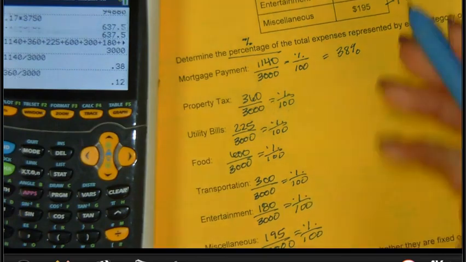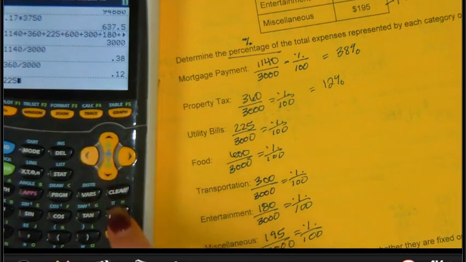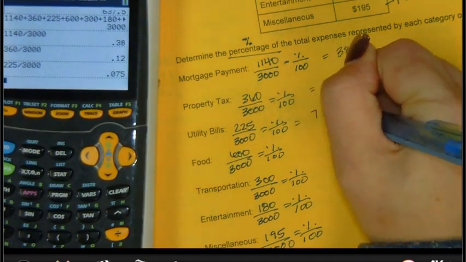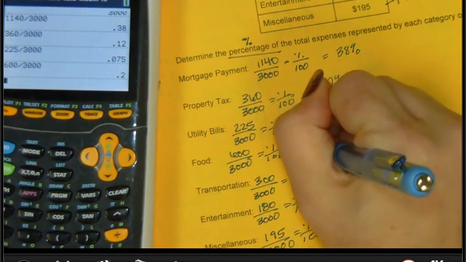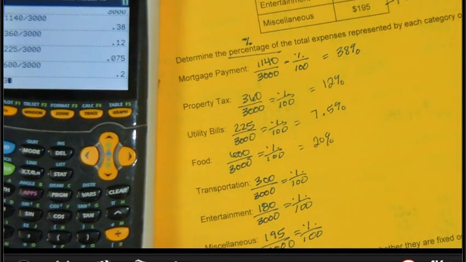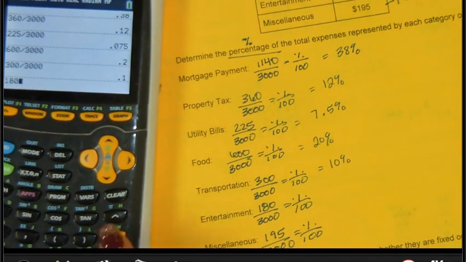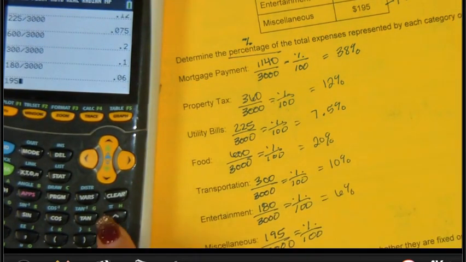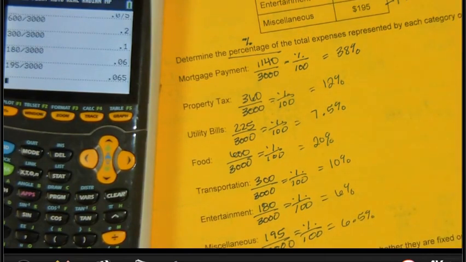360 divided by 3,000 is 12% of your budget. 225 divided by 3,000 is going to give me 7.5% of our budget. 600 divided by 3,000 is going to give us 20% of our budget. 300 divided by 3,000 is going to give us 10% of our budget. 180 divided by 3,000 will give us 6% of our budget, and then 195 divided by 3,000 will give us 6.5% of our budget. Okay.